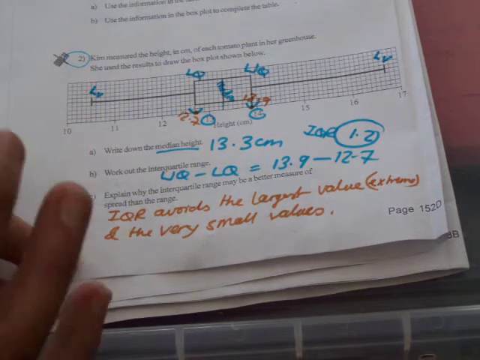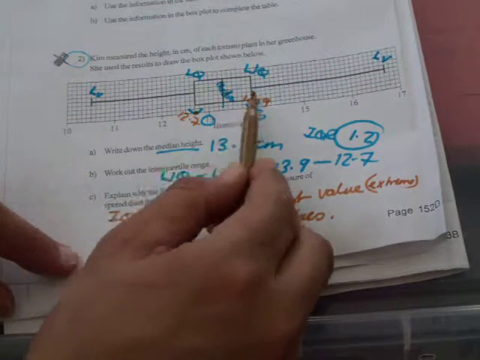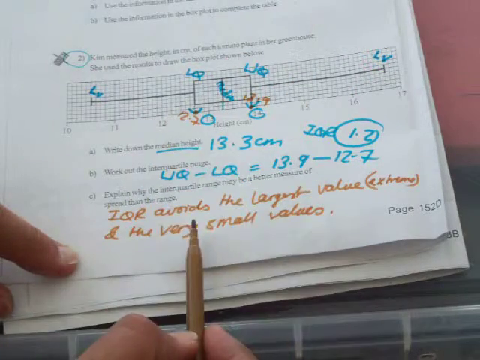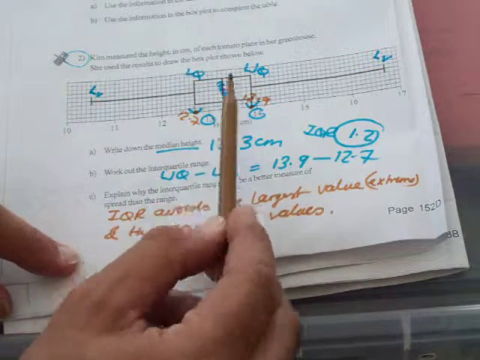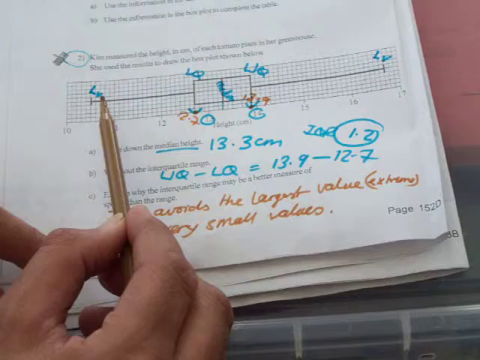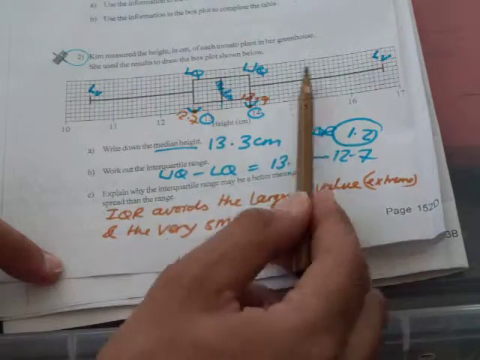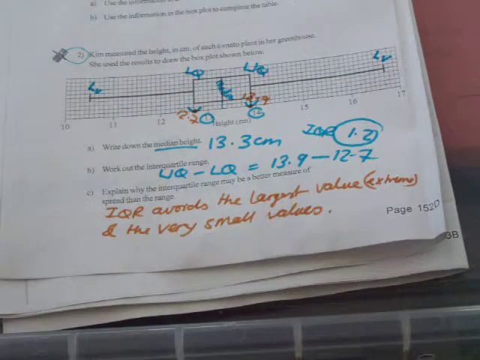So it's looking at the middle part of the data, the middle 50%. We missed out the bottom quarter, we missed out the top quarter, looking at the main part of the data.